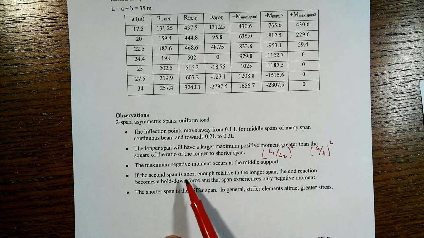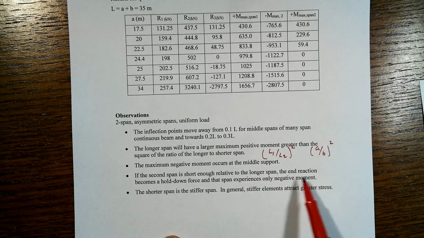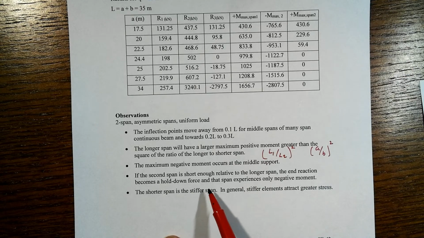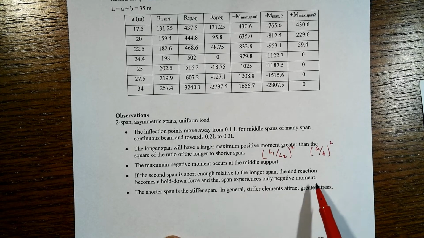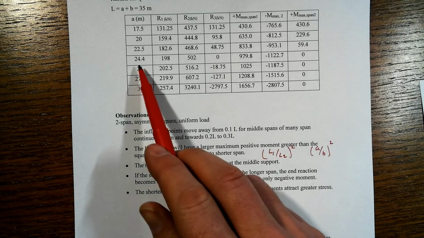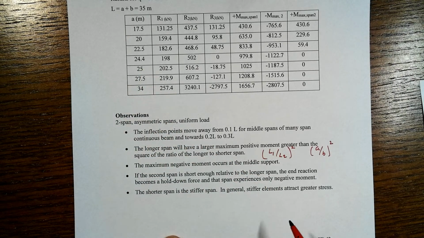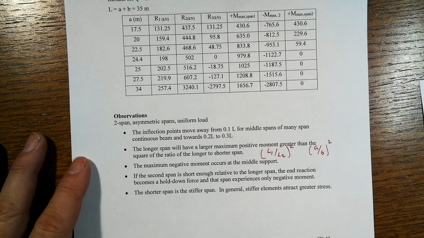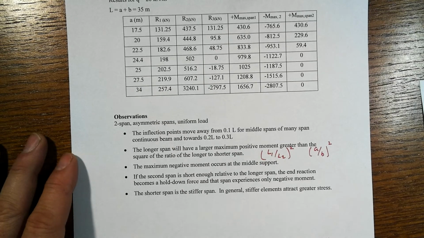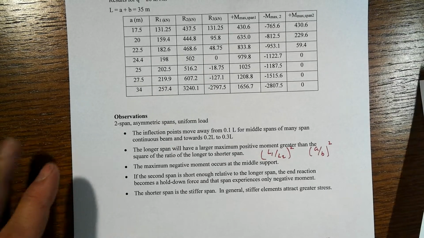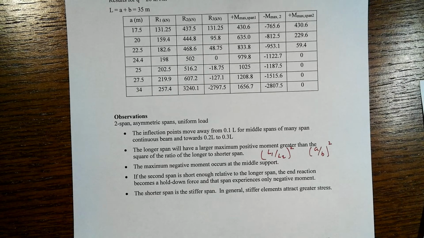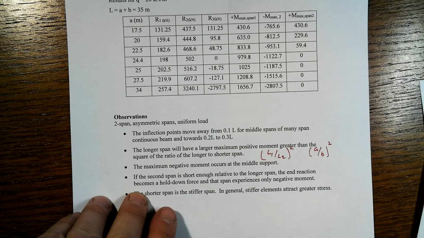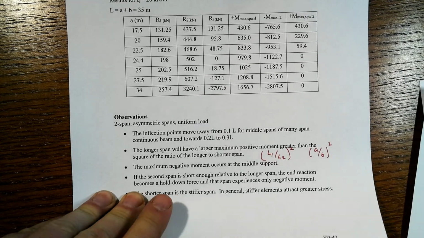Right? If the second span is short enough relative to the longer span, the end reaction becomes a hold down force, and that short span experiences only the negative moment. That's this game we were playing with up here. And in general, that shorter span is the stiffer span, and in general, stiffer elements do tend to attract greater stress, although in this example, I'm not sure if you're going to see it in quite the same way. You have to know to look for that.